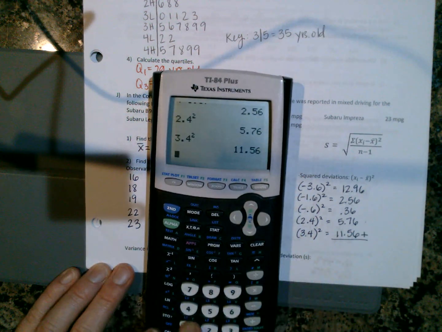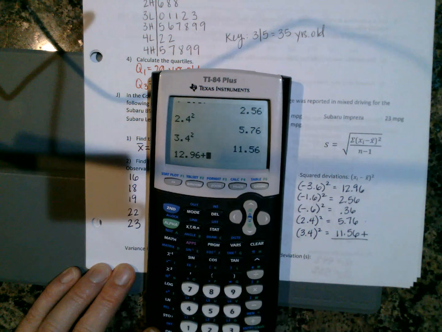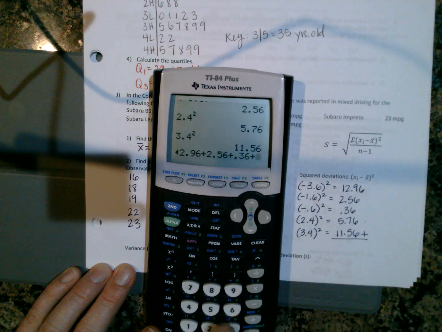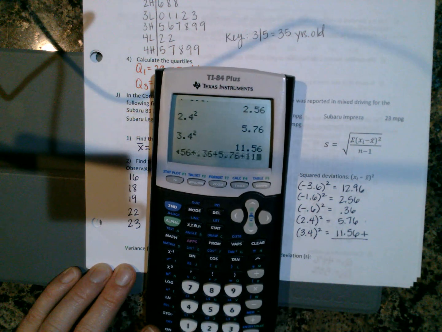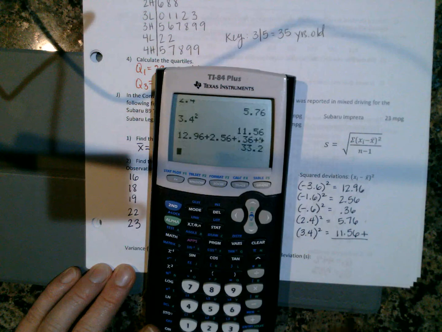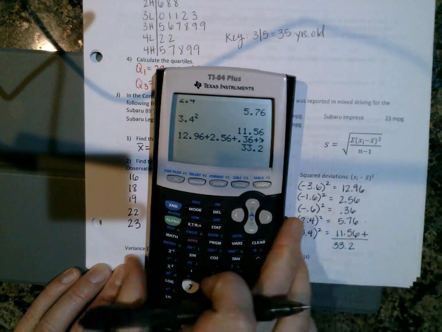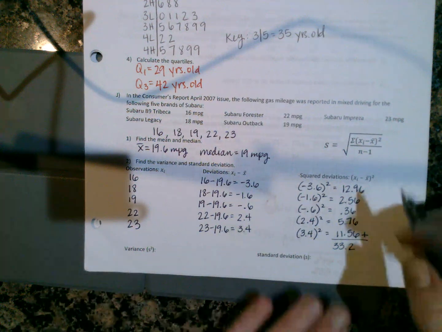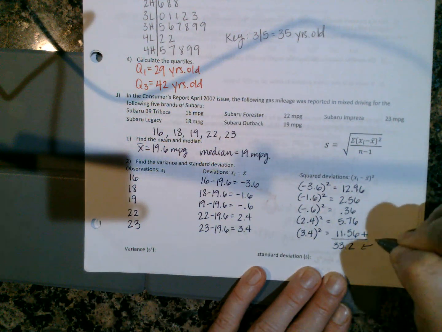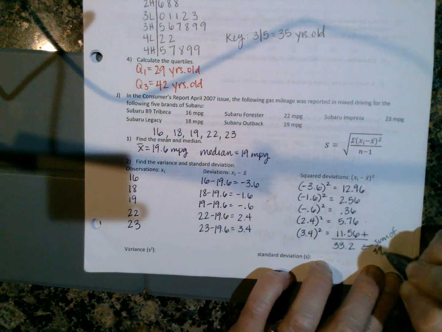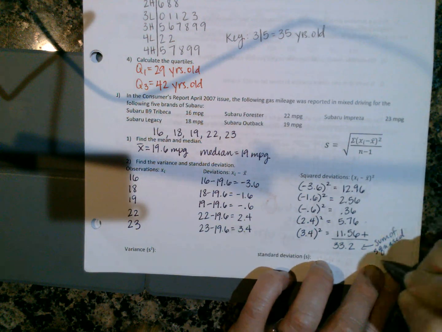So I'm going to take 12.96 plus 2.56 plus 0.36 plus 5.76 and 11.56. I get 33.2. Okay, that is what we would refer to as the sum of the squared deviations.